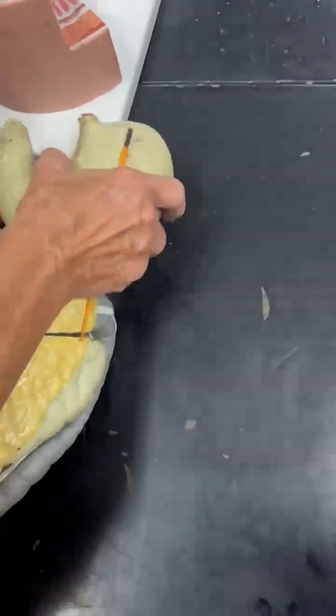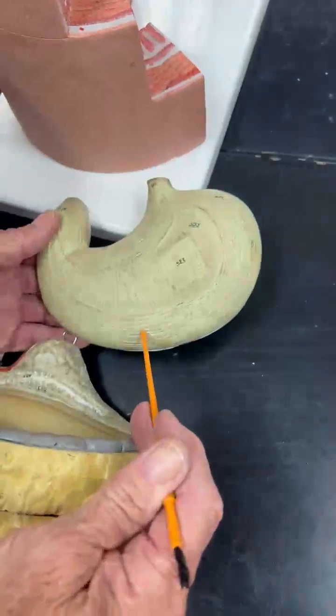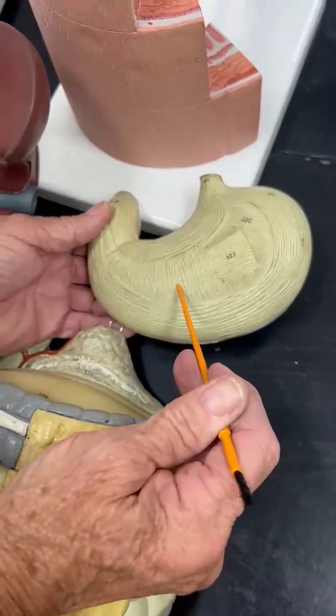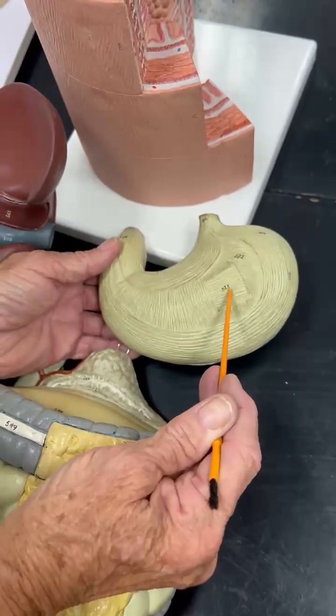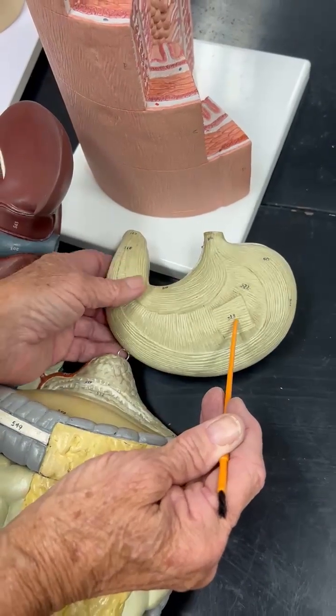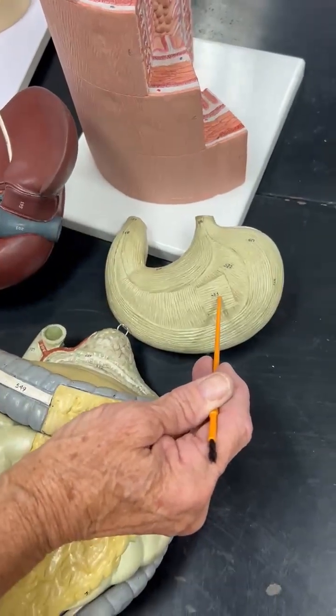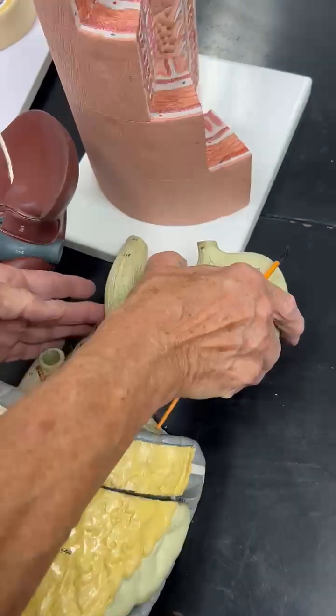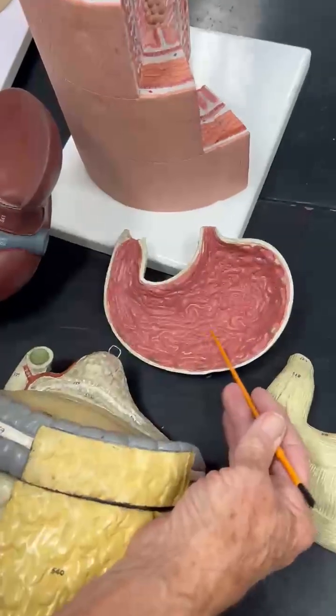And then looking at the muscle layers, we have the longitudinal, the circular, and the oblique muscle layers. So this would be muscularis externa. Inside the stomach, we have the gastric folds, or the rugae.